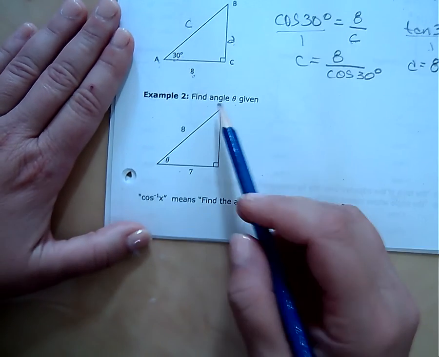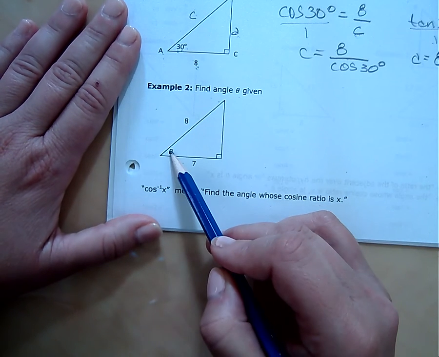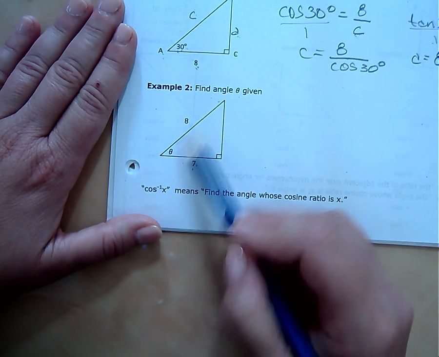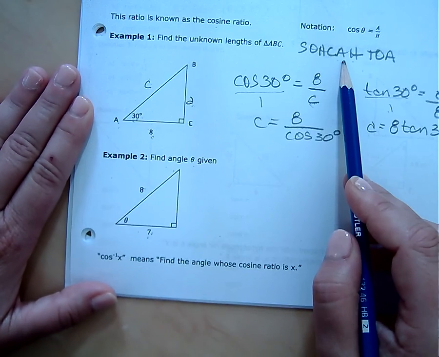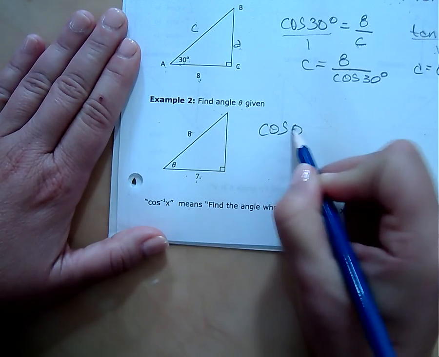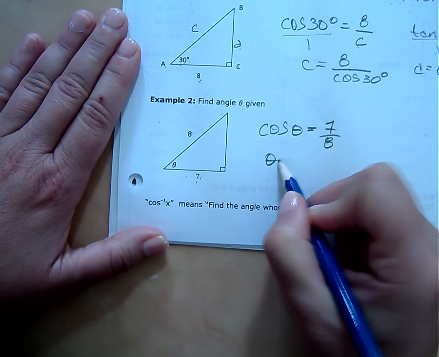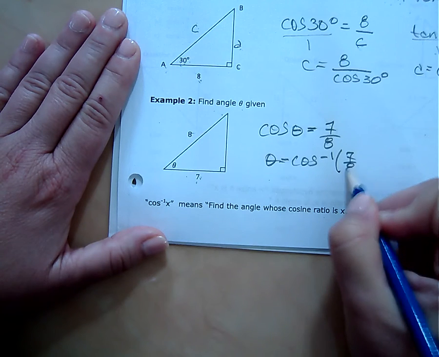Here, we're given the angle that we're looking for. We're given that we want to find an angle, rather, and we're given the adjacent and the hypotenuse. So we know adjacent and hypotenuse is, of course, cosine. So we're going to do cos theta equals 7 over 8. And then we're going to do theta equals cos inverse of 7 over 8.